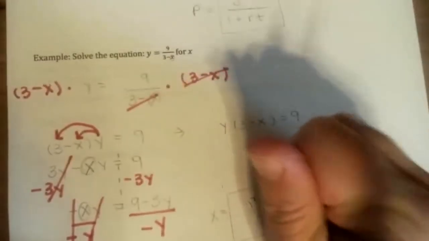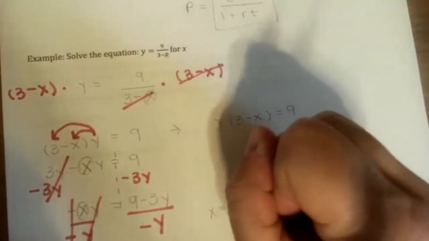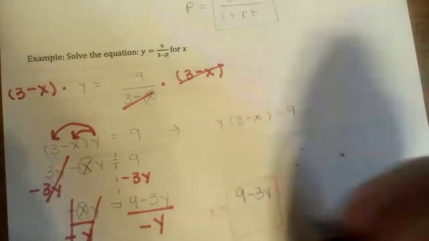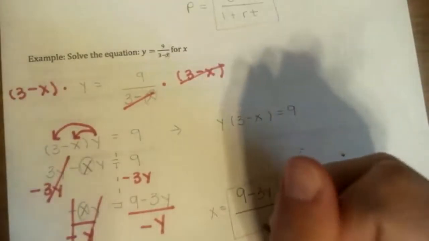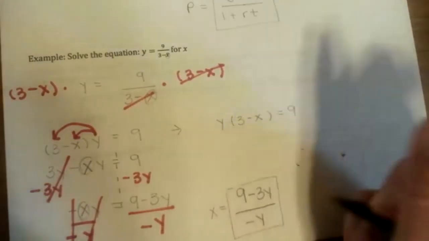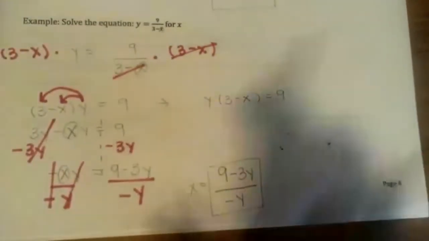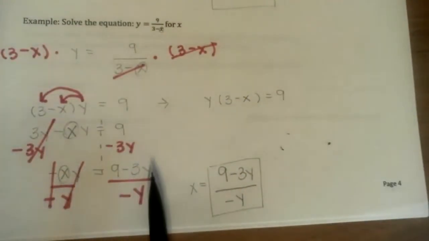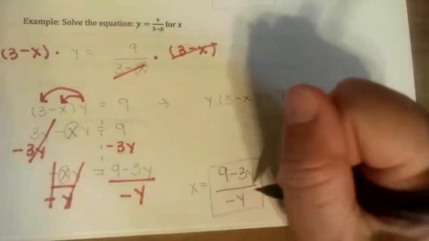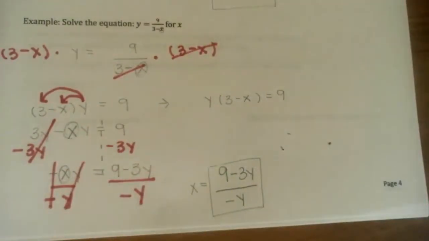Here we go again. Sorry. I just want to make it neat so you can really read it. 9 minus 3y all over negative y. Notice whenever we divided, we divided the whole left side and the whole right side. So everything is divided by negative y.